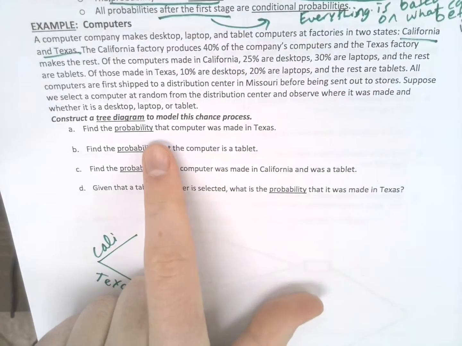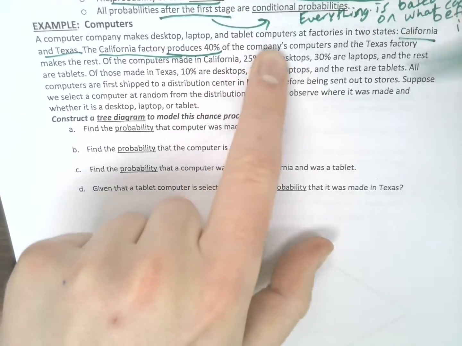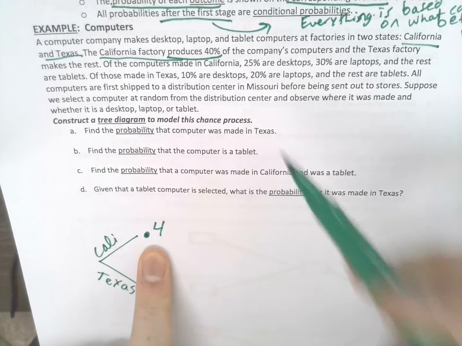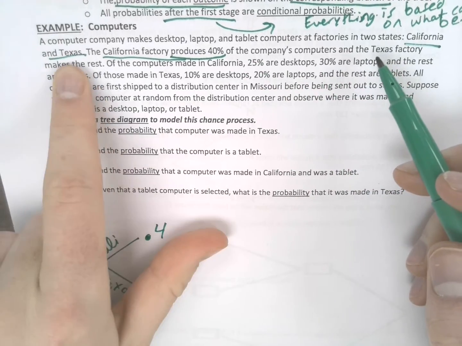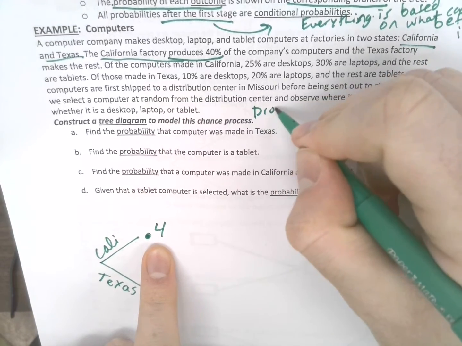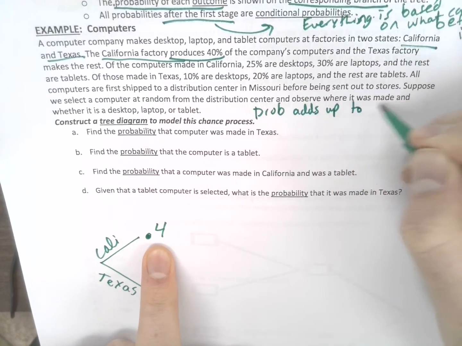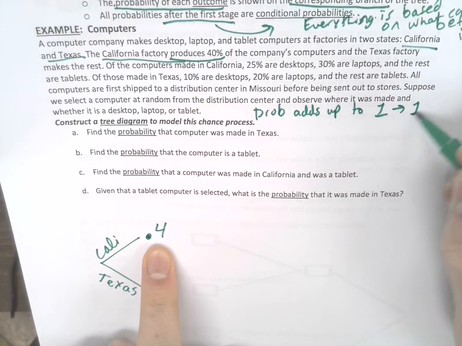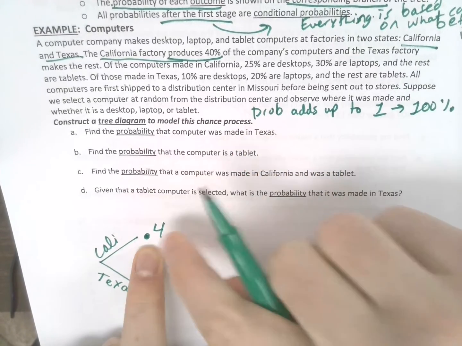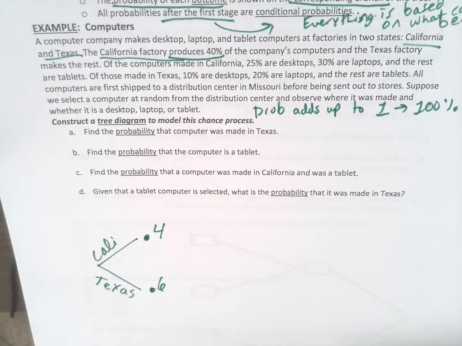The California branch produces 40% of the company's computers. So 0.4, 40% of the company's computers, and the Texas factory makes the rest. Remember, a quick reminder, probability adds up to 1, which of course we know represents 100%. So 0.4, that must mean Texas is going to be the other 60%.